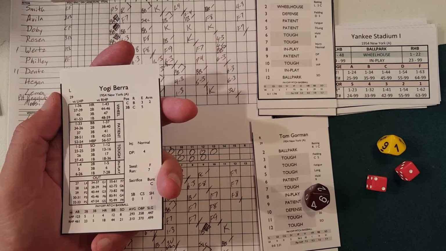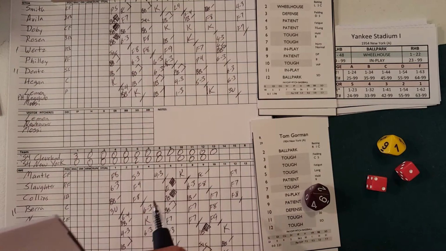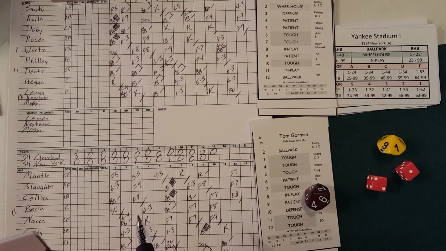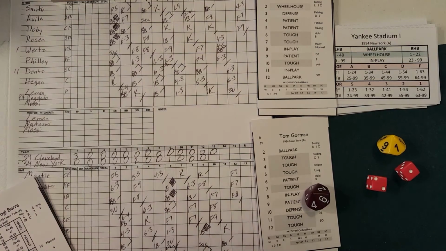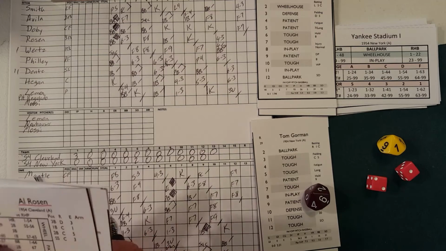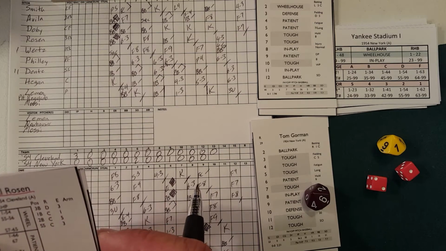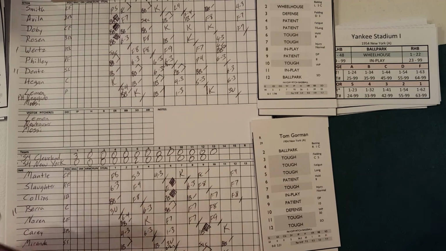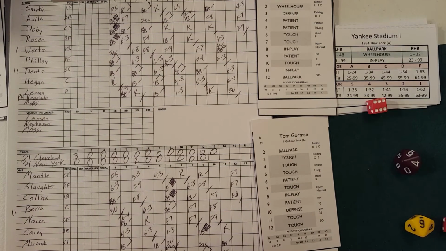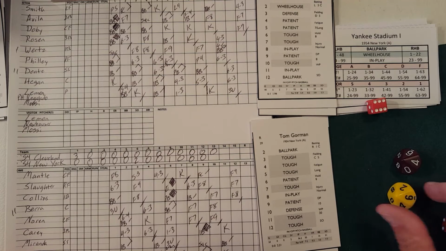And it is a 3 is defense, 61. The error check on the third baseman, Rosen, which he is right there. An error check is E3. E346.